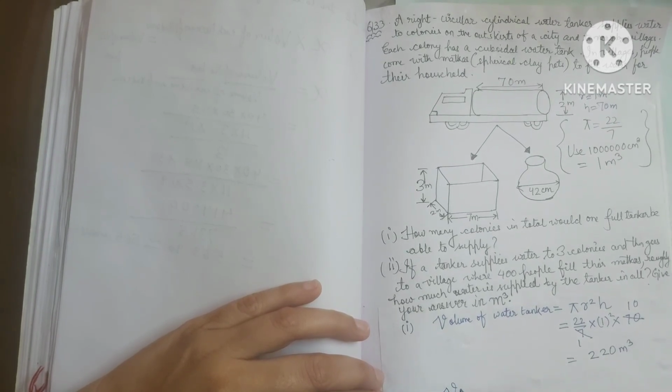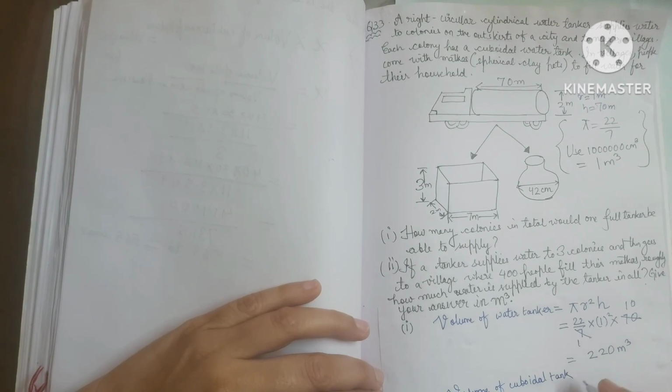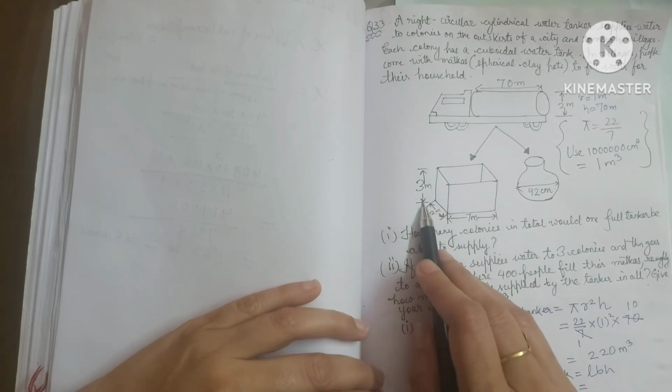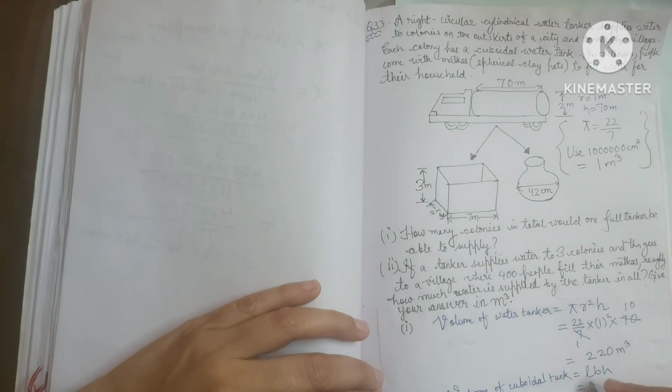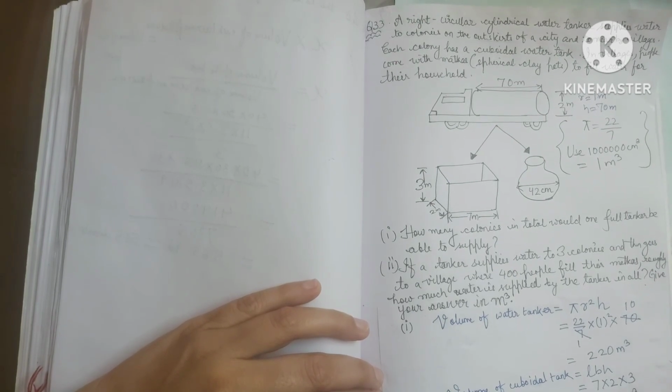Now let's solve the volume of the cuboidal tank. That will be the capacity of the cuboidal tank to hold water. So volume of cuboidal tank is length into breadth into height. What is the length here? 7 meter. Breadth here is 2 meter. Height is 3 meter. So 7, 2, 3. Substituted. 7 2s are 14. 14 3s are 42 meter cube.